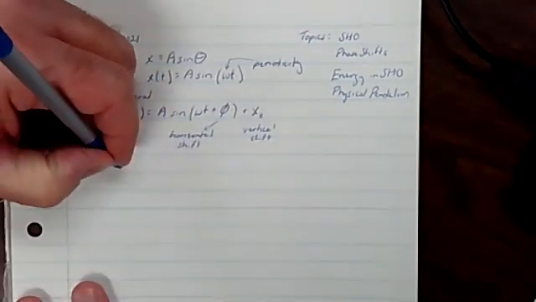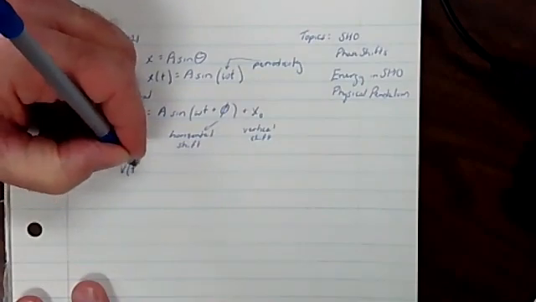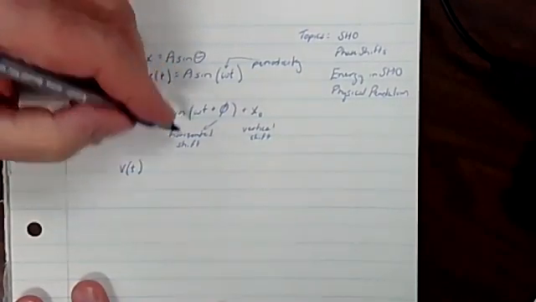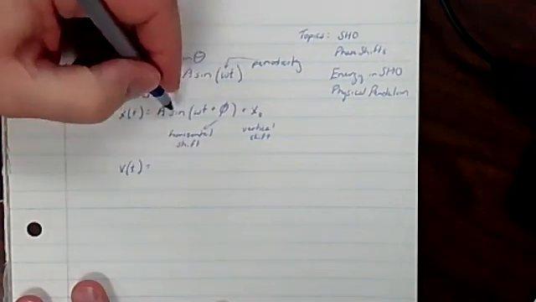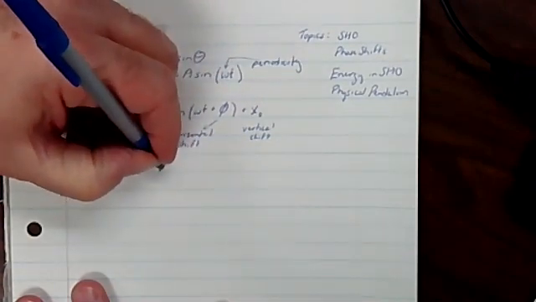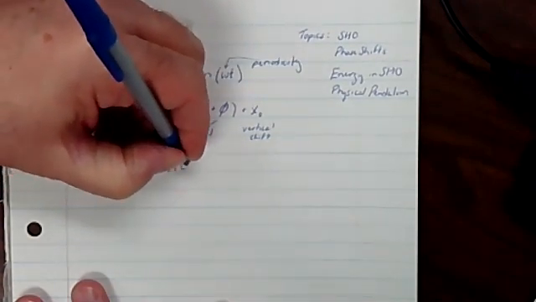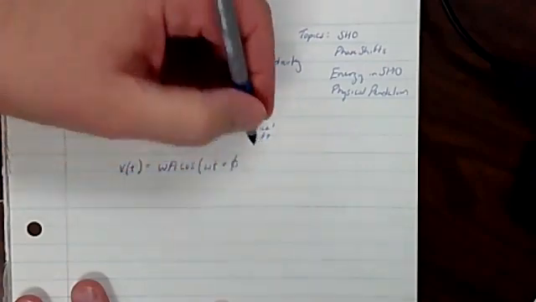Now, if I take the derivative of that to find out what the velocity is going to be doing, then one factor of omega comes out, and the derivative of sine is cosine. So this is going to be omega A cosine of omega t plus the phase shift plus whatever the initial velocity is.